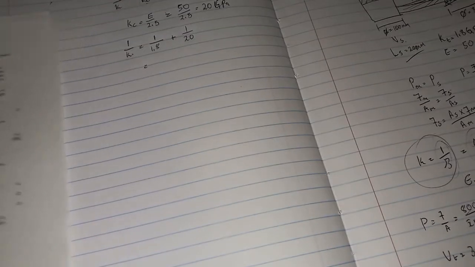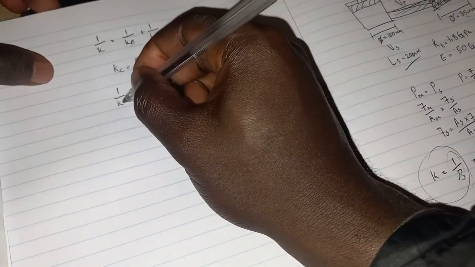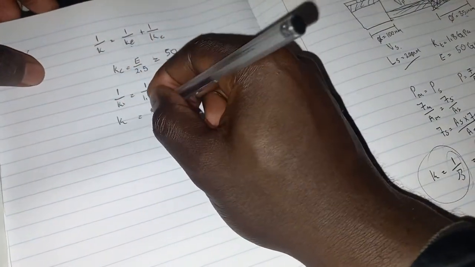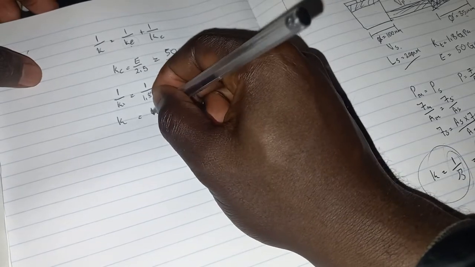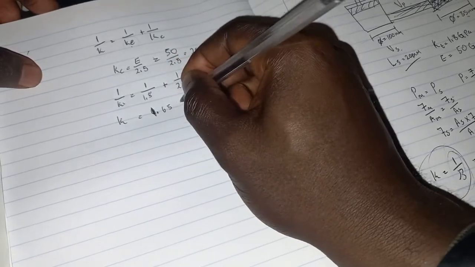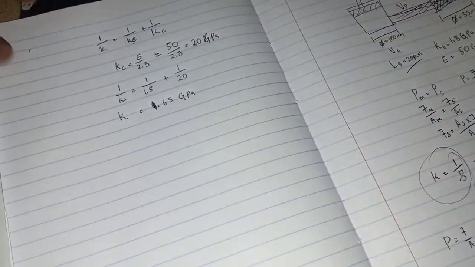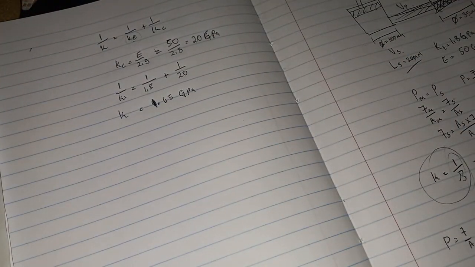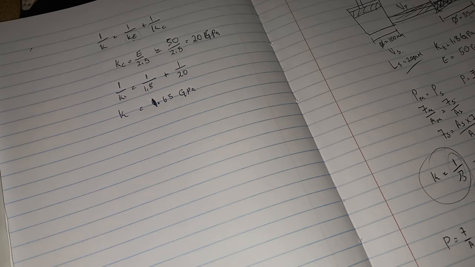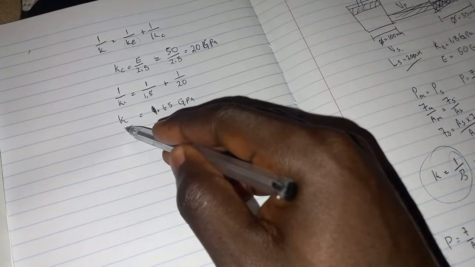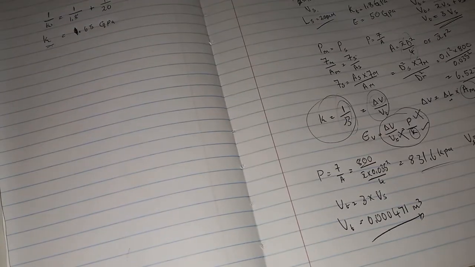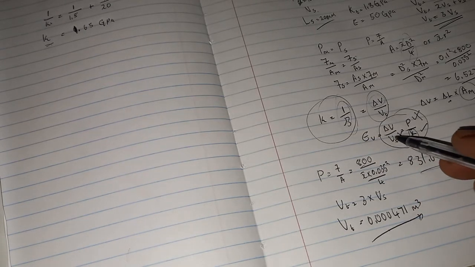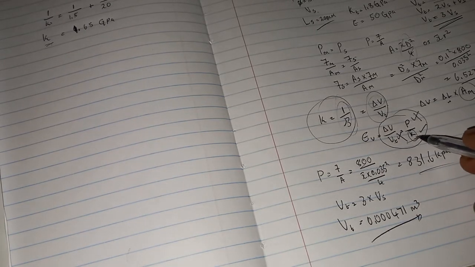So we're going to have K equal to 1.65 gigapascal. Then we have our K like that, 1.65, right? So now we can substitute this K here so that we can get the change in volume.